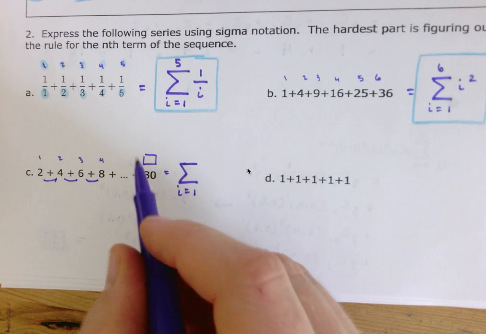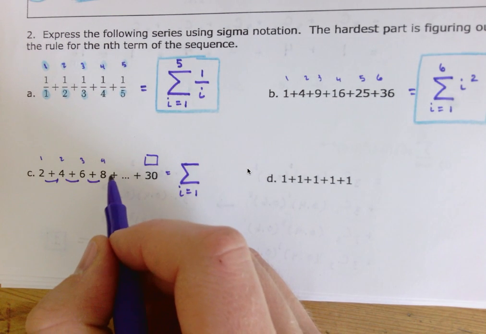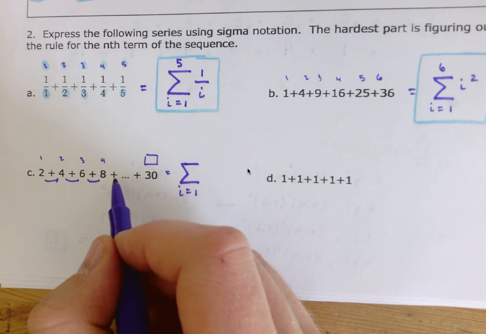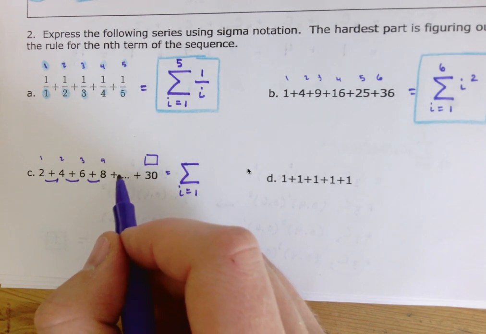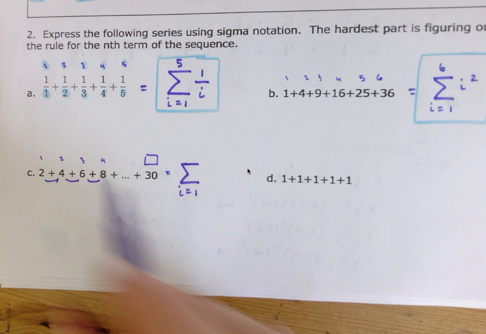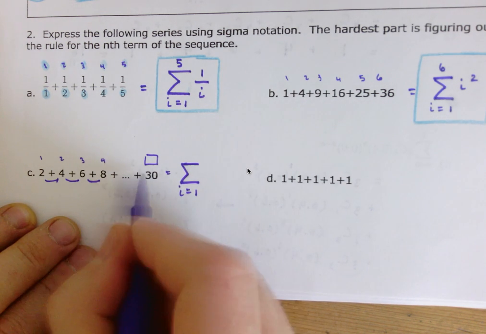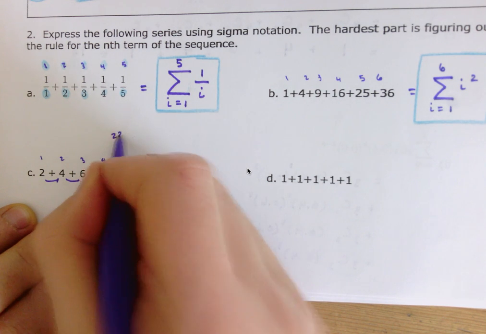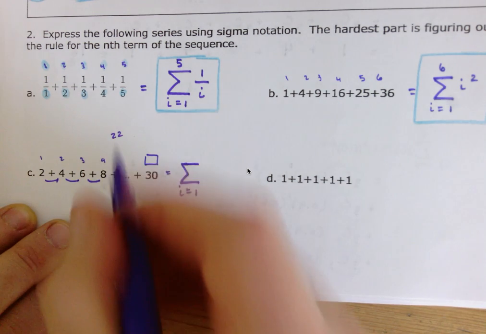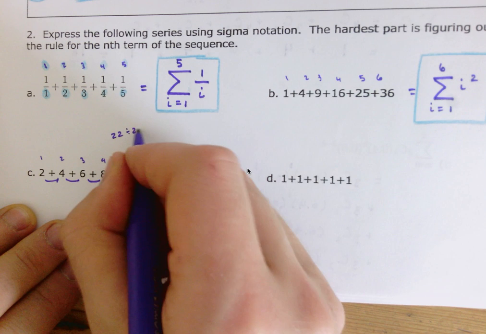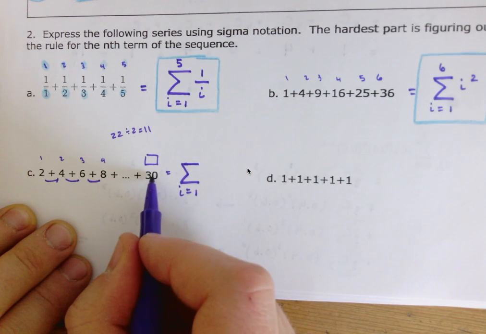So the 5th term would be 10, the 6th term would be 12, the 7th term would be 14. And if you keep counting up, you can see that between 8 and 30, 30 minus 8 is 22. So we need to add 2, divide by 2, 11 times to get up to 30.